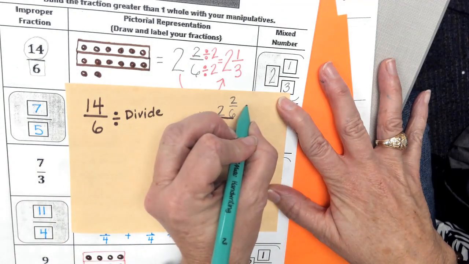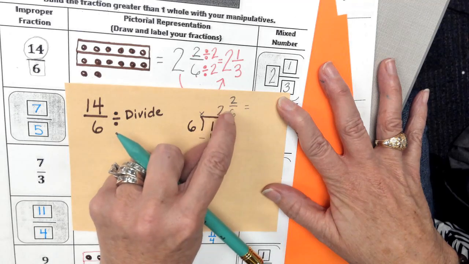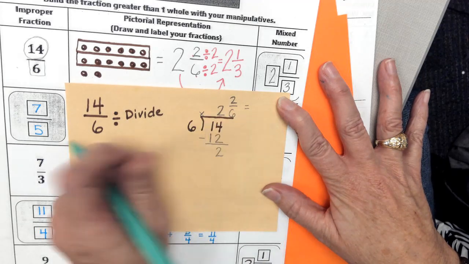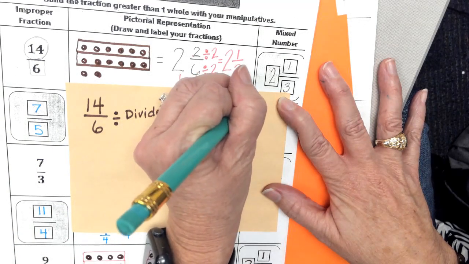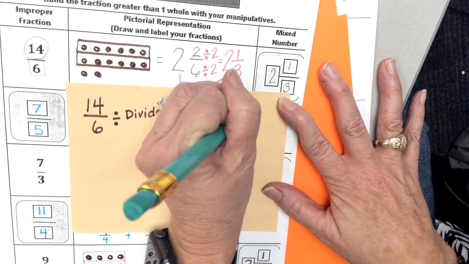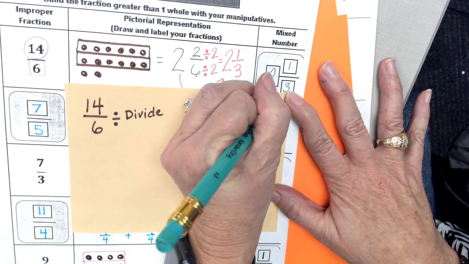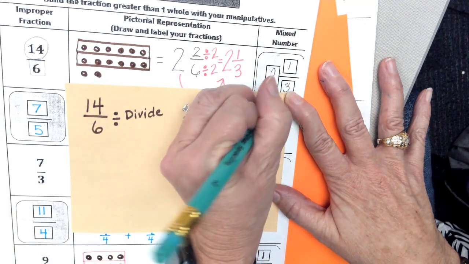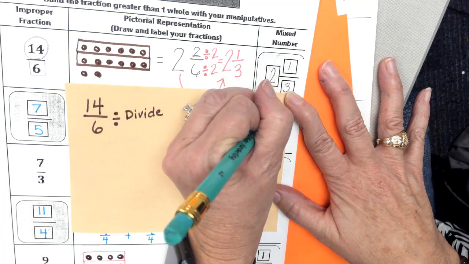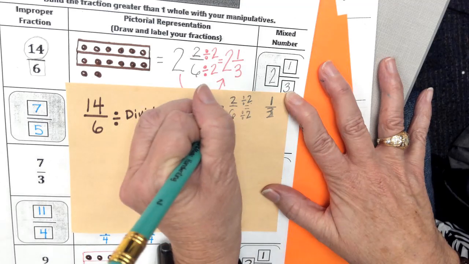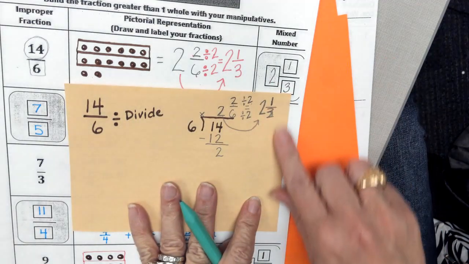Again, 2/6 is equal or even, and it can be simplified. 2 is even, 6 is even. So if you find your GCF, your greatest common factor that they share, or you just think about cutting it in half again, 2 divided by 2 is 1, and 6 divided by 2 is, I'm sorry, 3. And your whole number 2 carries over. You get the same exact information.